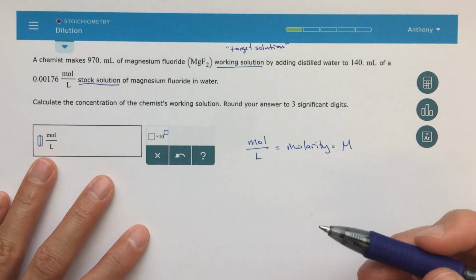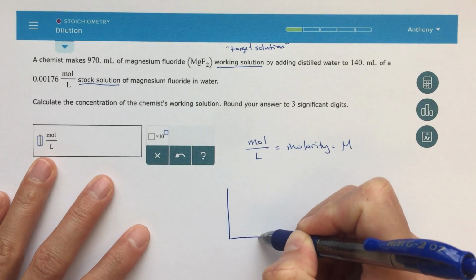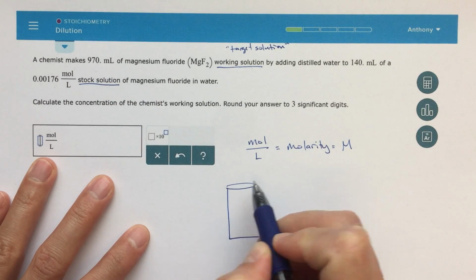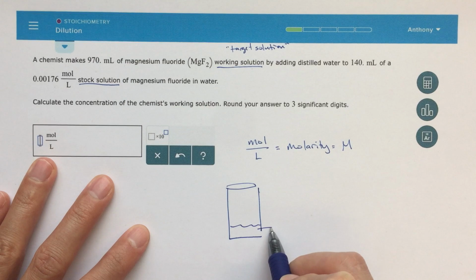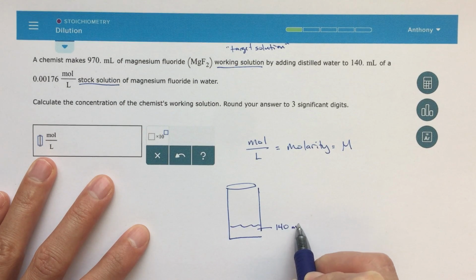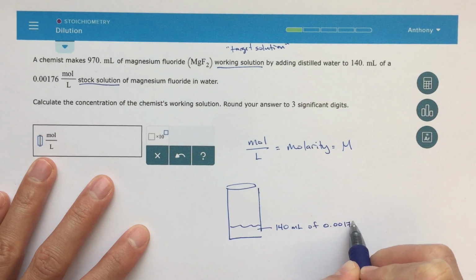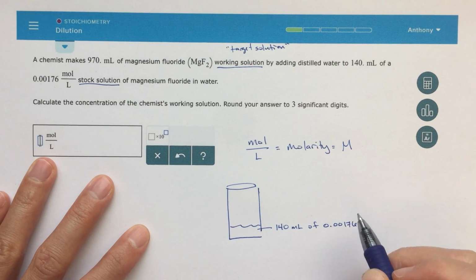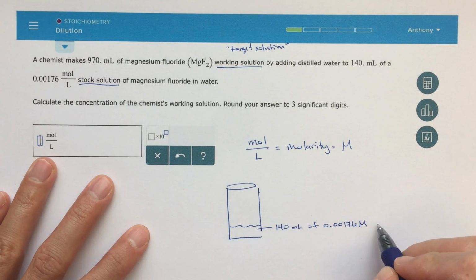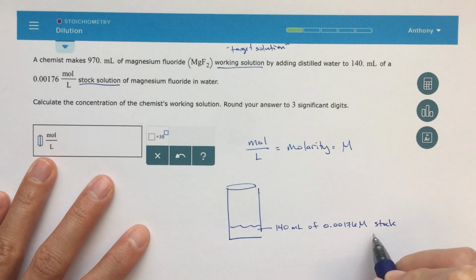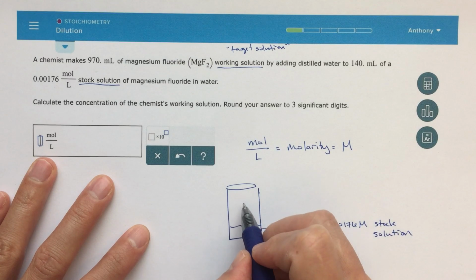So if I wanted to draw a little picture to illustrate what's going on in this problem, I'm going to start with 140 milliliters of 0.00176 molar. So I'm just changing this moles per liter to molarity. We're going to interchange those at will, of molar stock solution. And then I'm going to add water.